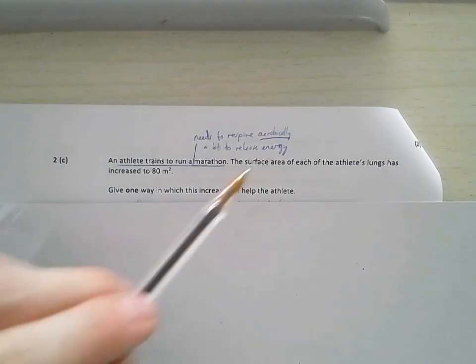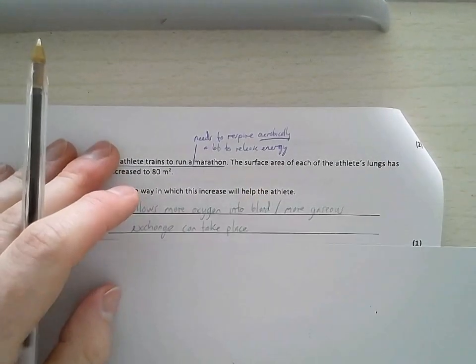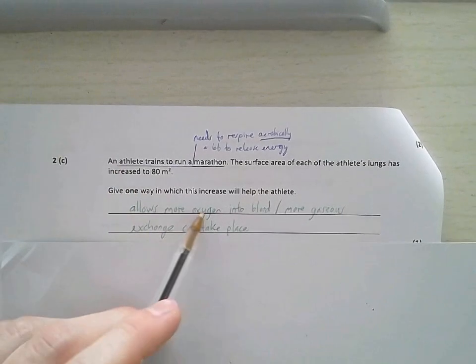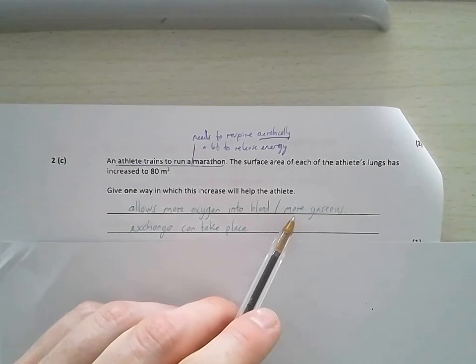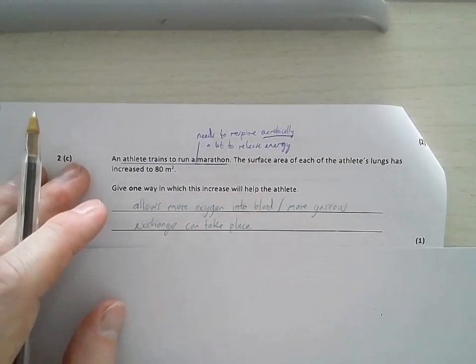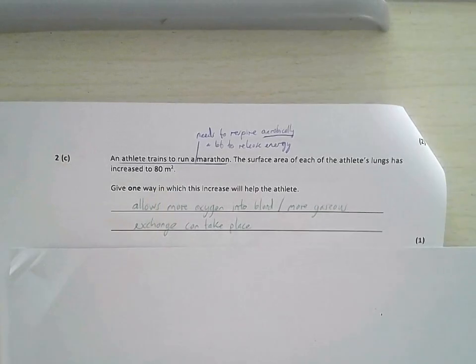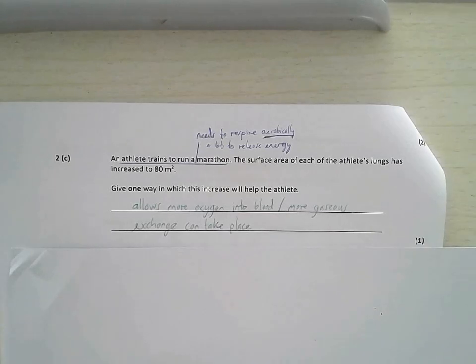And if their surface area of the lungs has gone up, then that's going to help, because it's going to mean more oxygen can get into the blood, or you could have said alternatively, because more gaseous exchange can take place. So a bigger surface area is going to allow gaseous exchange to happen faster. It's going to allow oxygen to diffuse faster, so we're going to get more oxygen into the blood. So one of those two options will get you the mark.